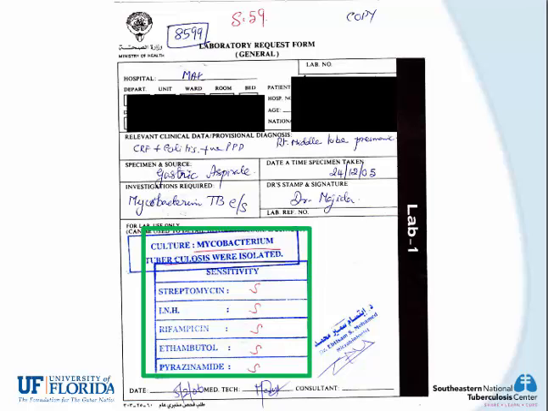But look at this. The sample was sent on the 24th of December 2005, and the result came back on the 5th of February 2006. 2 months to diagnose that patient who's been around for 1 year or 6 months.